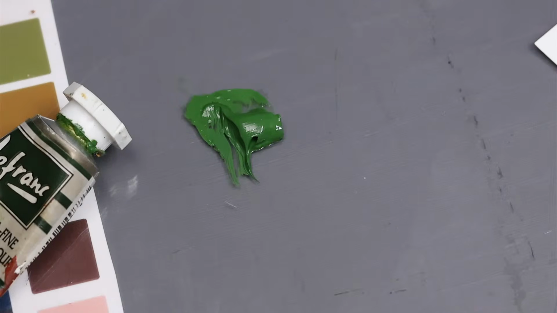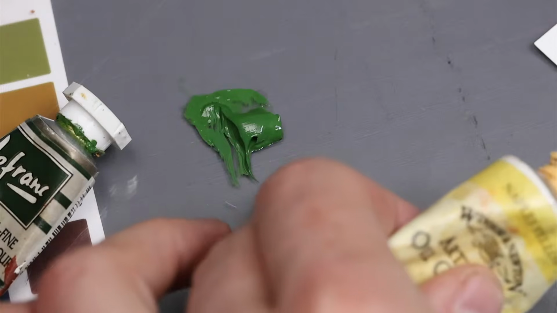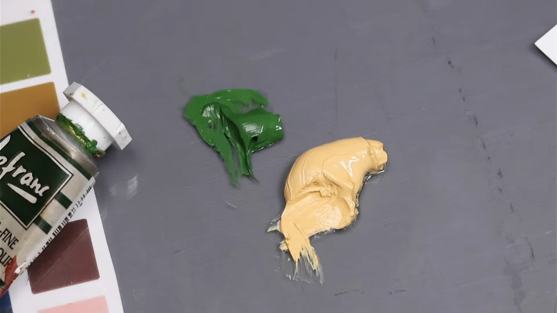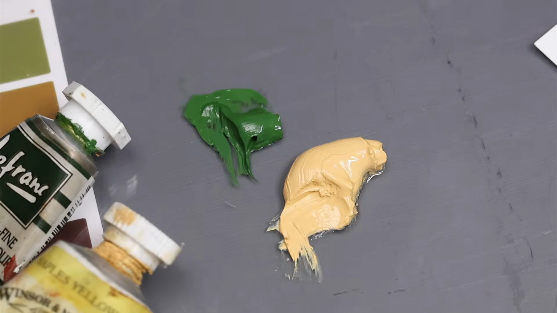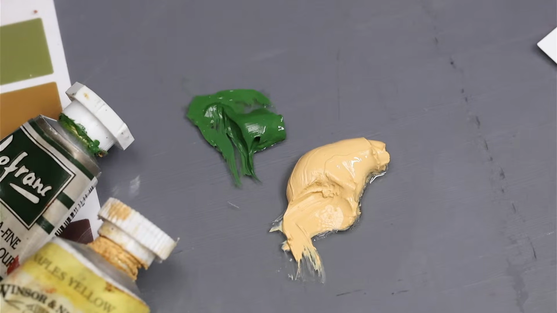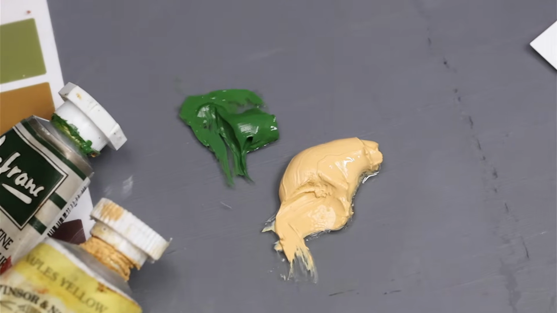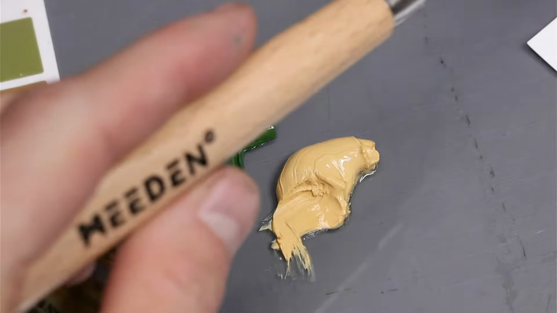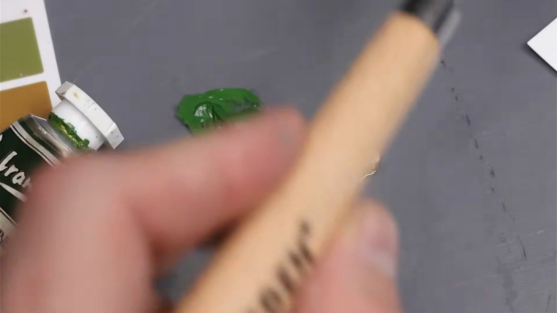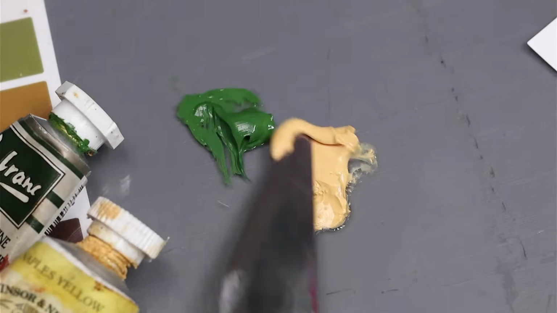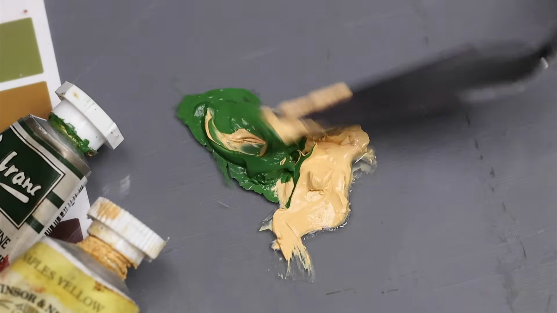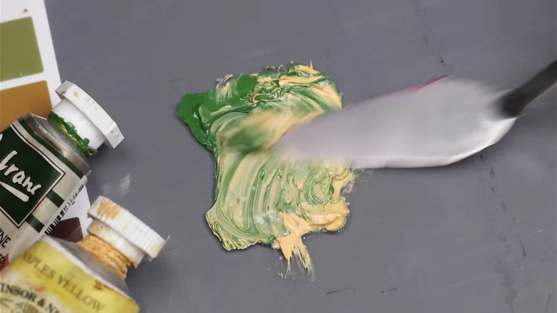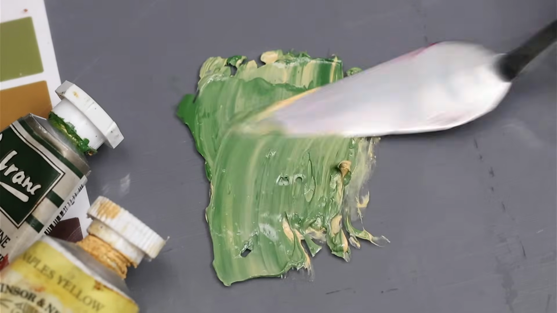It's finally open. Okay, so this is my tone, this is my base. So I mixed the two, right? And I see what it does.